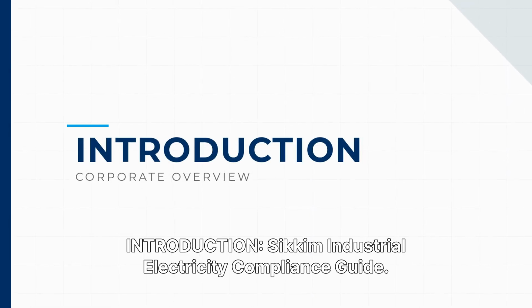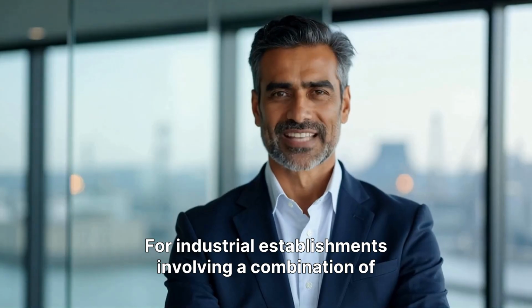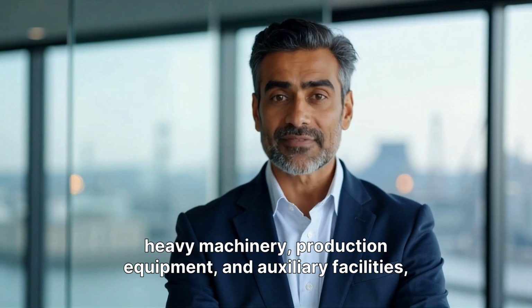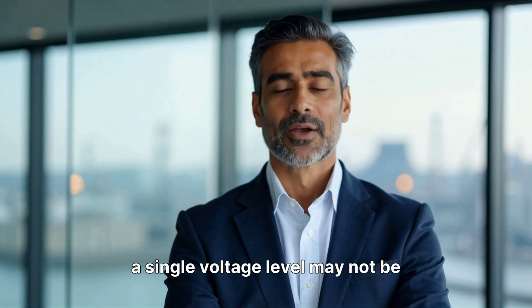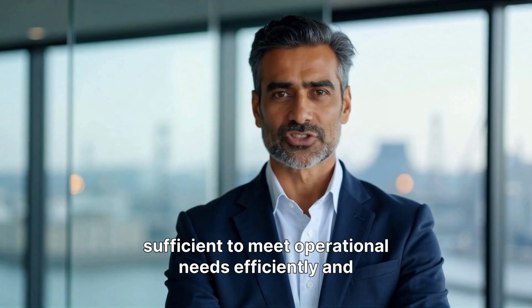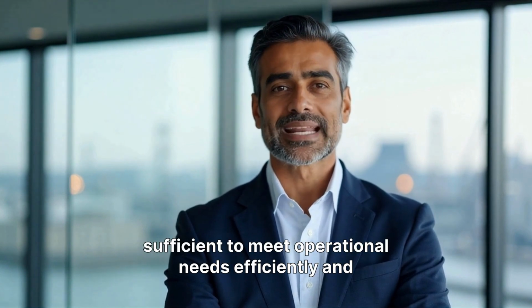Introduction. Sikkim Industrial Electricity Compliance Guide. For industrial establishments involving a combination of heavy machinery, production equipment, and auxiliary facilities, a single voltage level may not be sufficient to meet operational needs efficiently and safely.